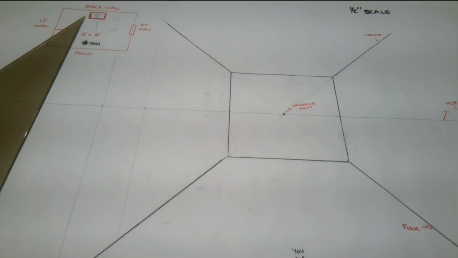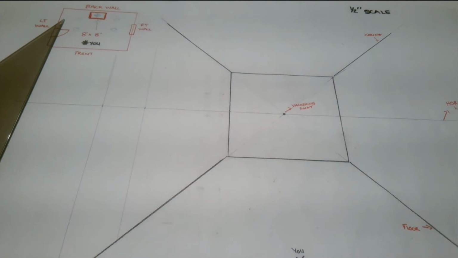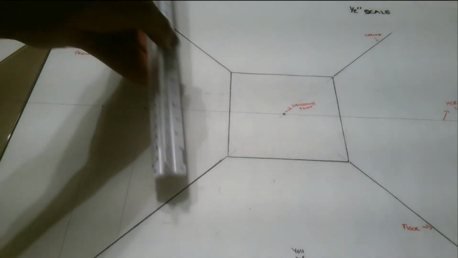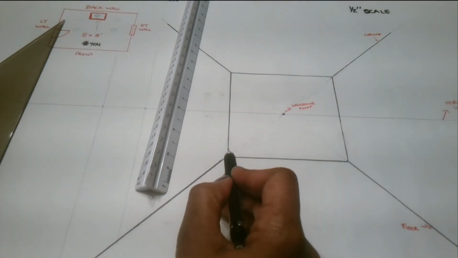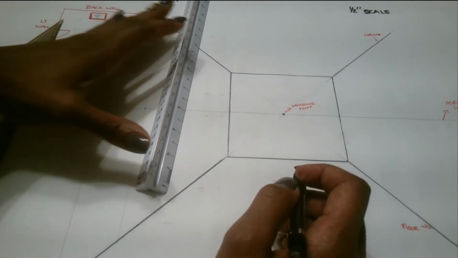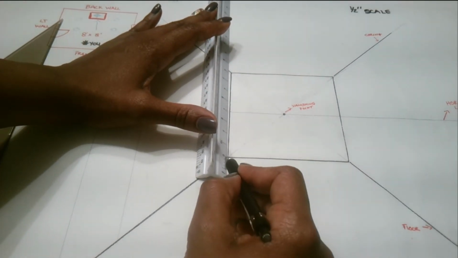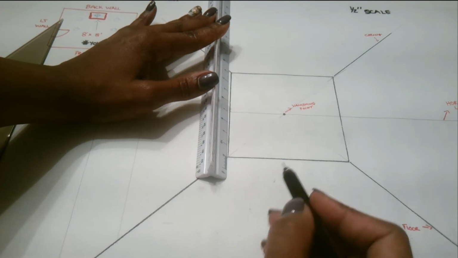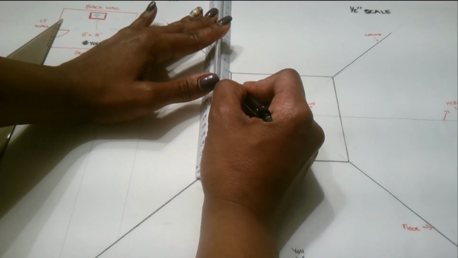But we need to know the height of the door. What is the height of our door from the floor up? If we go with a standard height of 7 feet, we would use our 1/2-inch scale. And now we're going to take the measurement off of the corner of the back of the wall so that we can receive the height. So we're going to place our 0 at this floor line, and we're going to measure up 7 feet and make our mark.